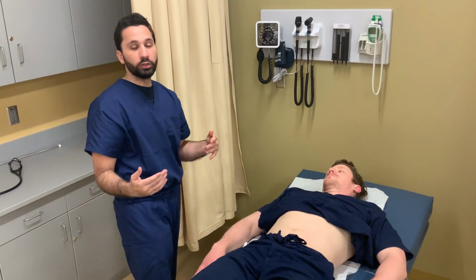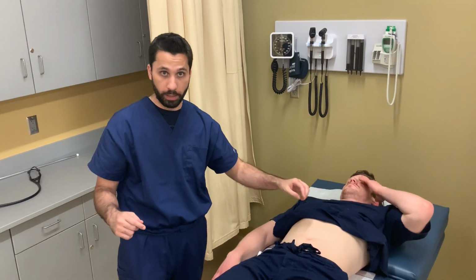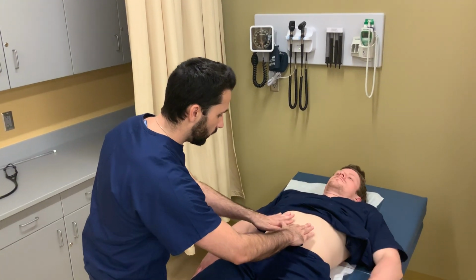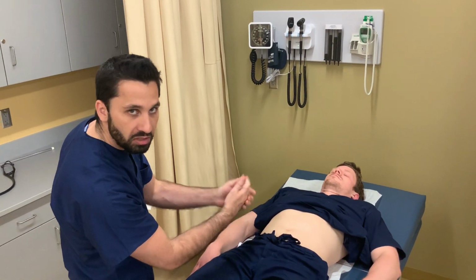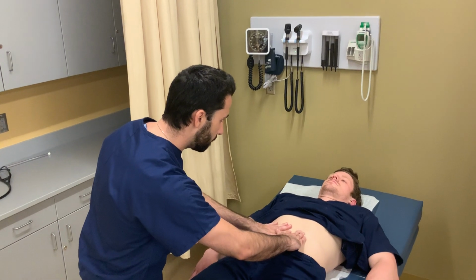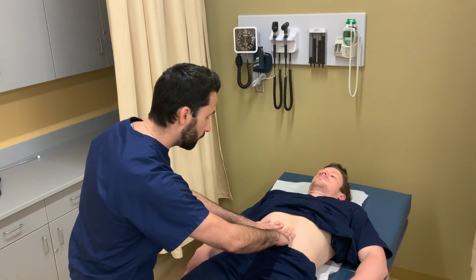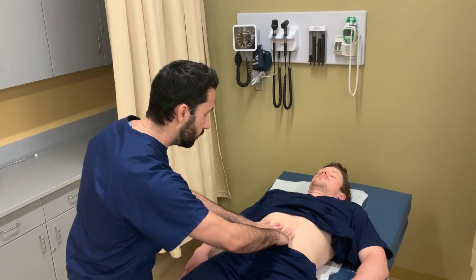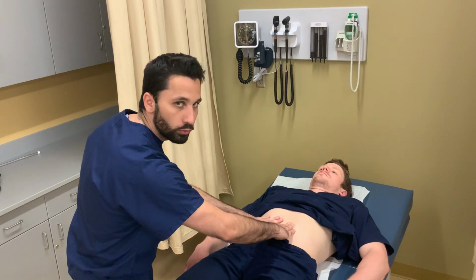And another thing we could do is feel for the aortic artery, okay? It should be a little bit above the line, and you're looking at generally, on average, about 3 centimeters, so not too big. So let's go ahead and try to feel for that. All right, I got a nice pulse there, okay?